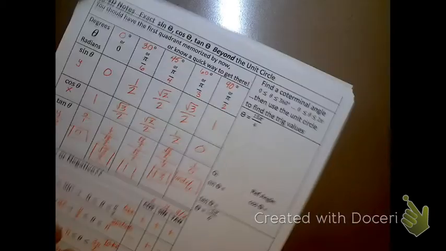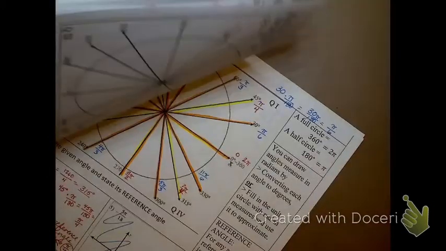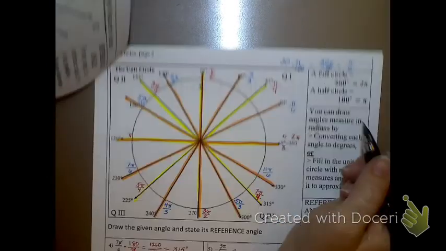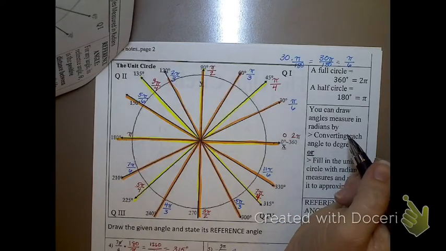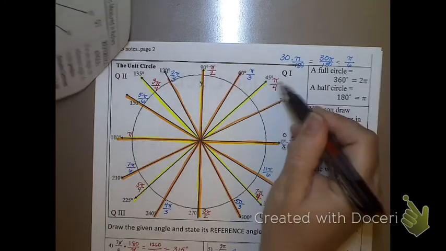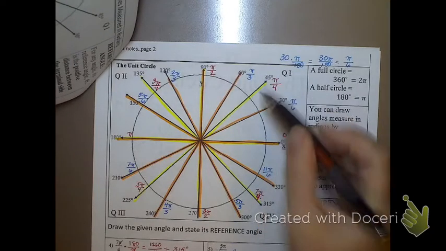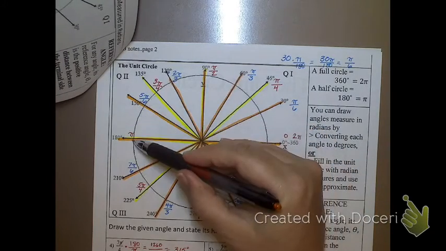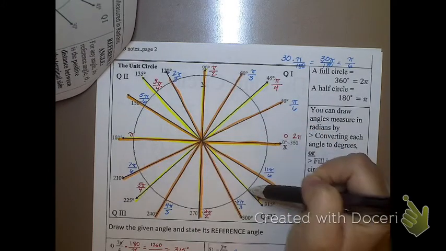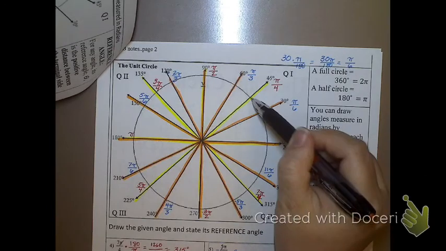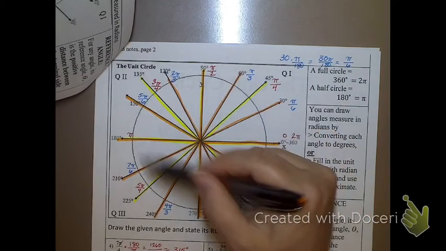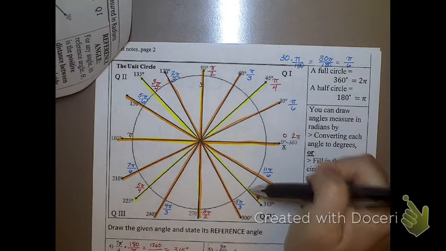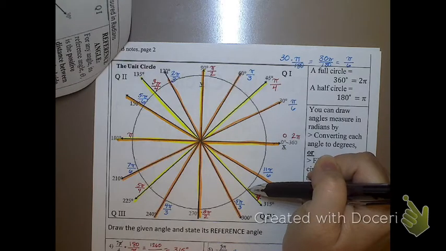Let me go back. Do you remember when I highlighted all the 45-degree angles? That's what I'm doing, because pi over 4 is 45 degrees. So I was just counting 1, 2, 3, 4, 5, 6, 7, 8, 9, 10, 11, 12, 13, 14, 15. Okay, that's how I ended up there.